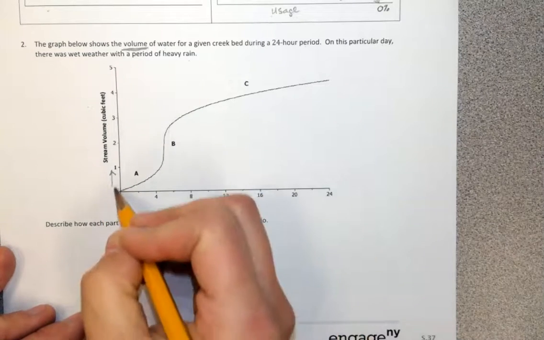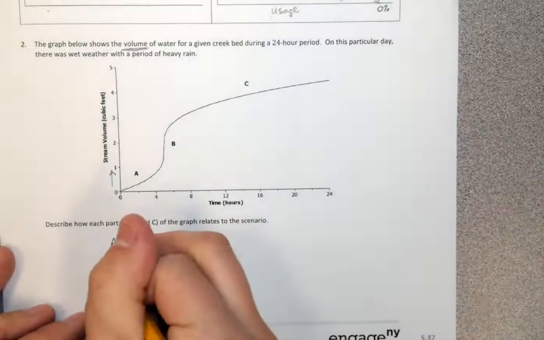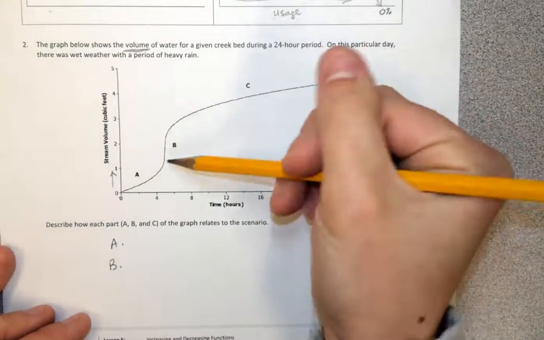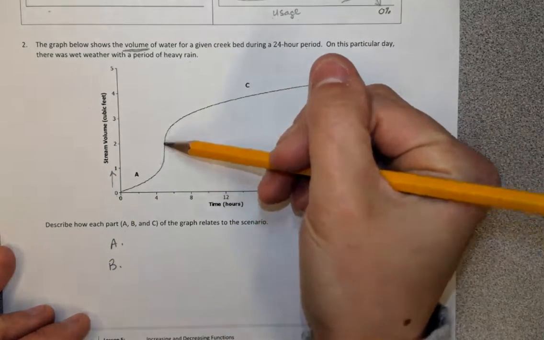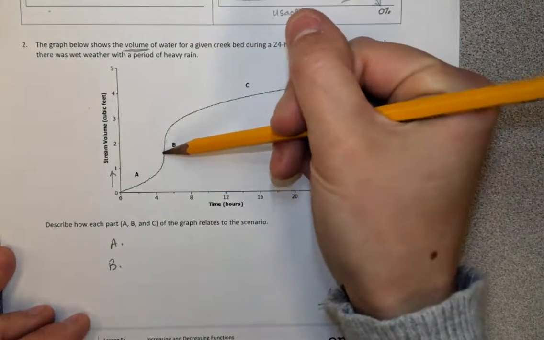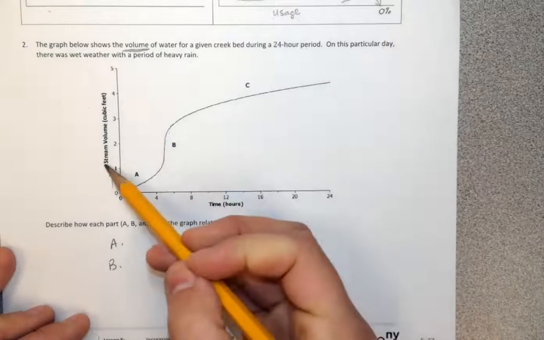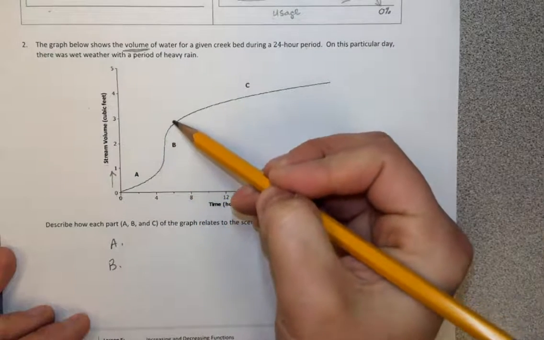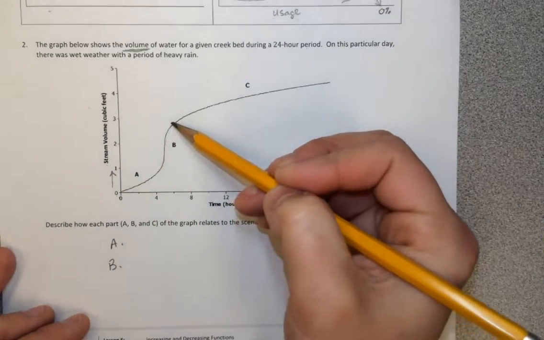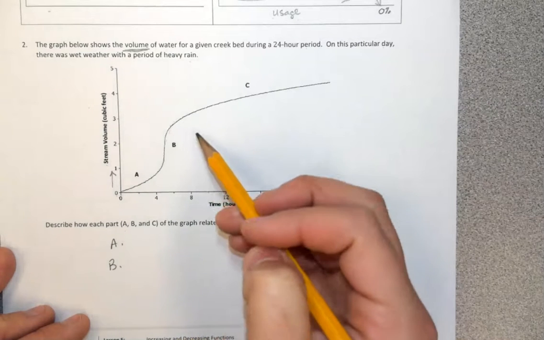Your y-axis goes up. And then if you look at the B portion of the graph, it increases rapidly. It looks like at about 4.5, 5 hours, they have the heavy rainstorm, about 30 minutes of a heavy rainstorm, and the volume of the creek rises a ton right there. And then for this section C, we could say it started right here at 8 hours.